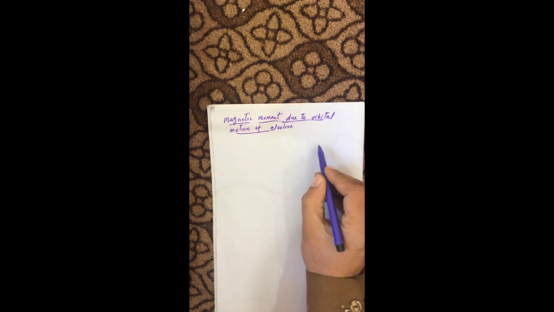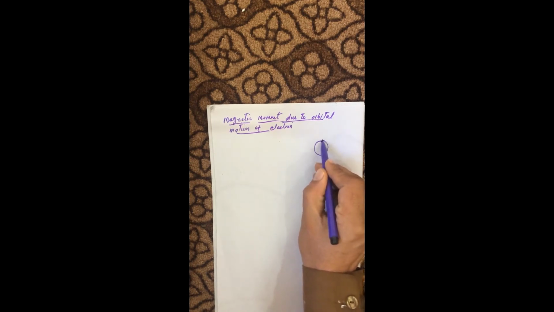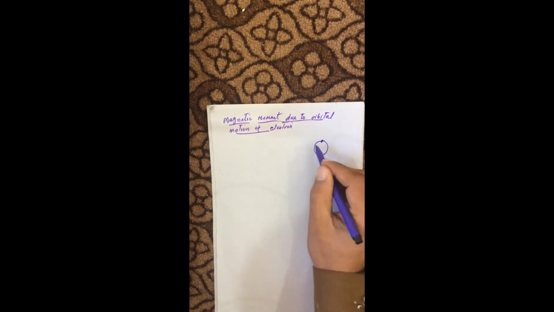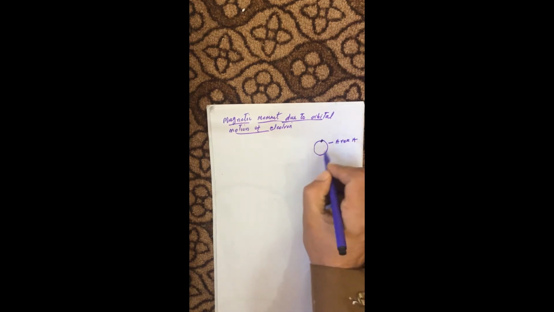Okay, next we have the magnetic moment due to orbital motion of electron. First we will define a magnetic moment. Suppose we have a closed loop and an electron is moving in this closed loop, and this closed loop has an area A. Once the electron is moving in this closed loop, there is an electric current due to its movement.